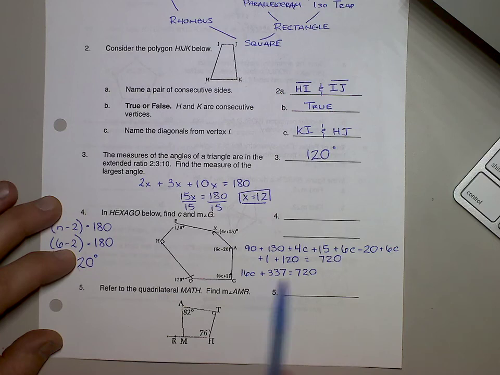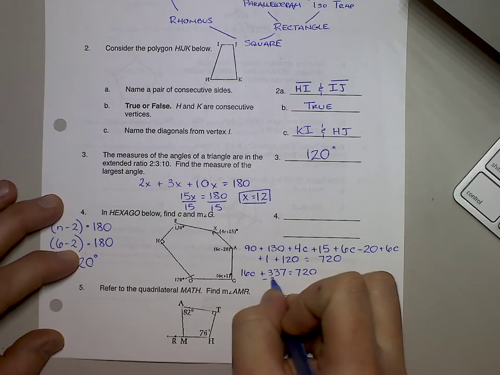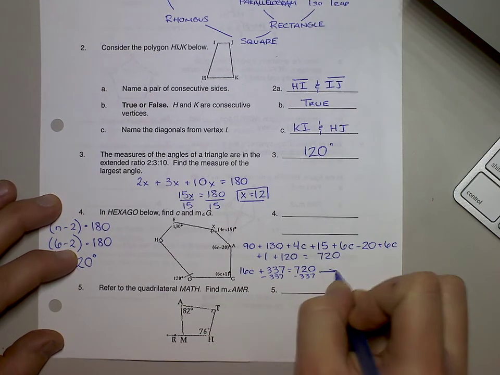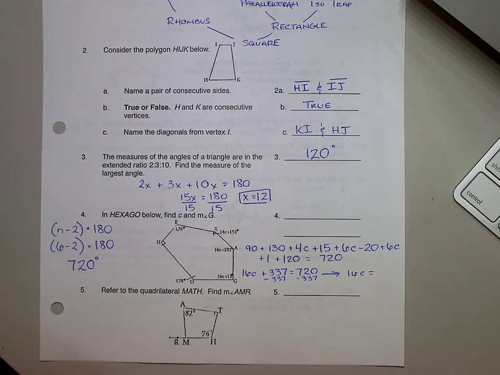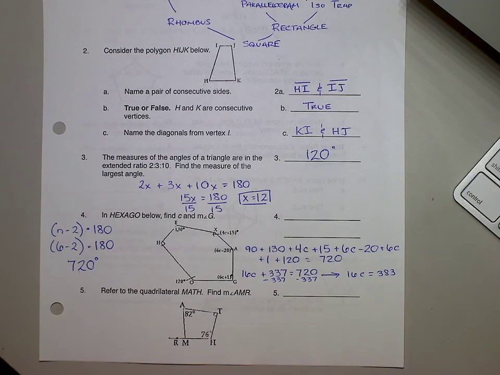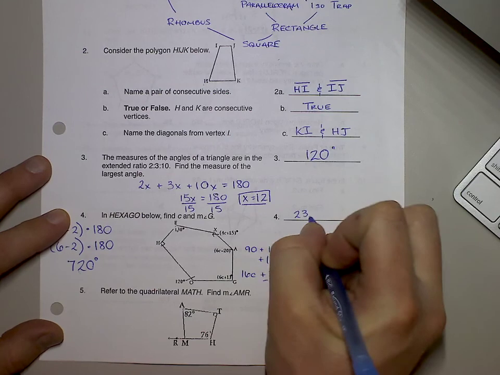From here, I'm going to subtract 337. So that will give me 16c equals, and then 720 minus 337 is 383. And finally, to solve for c, I divide by 16. 383 divided by 16 is 23.9375.